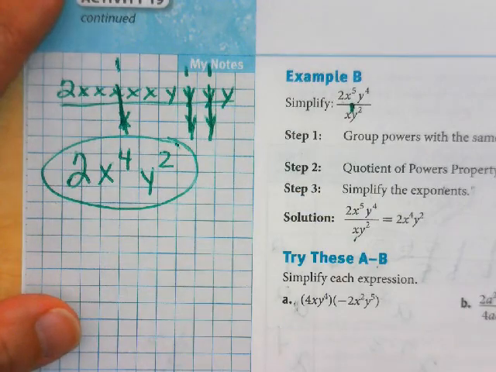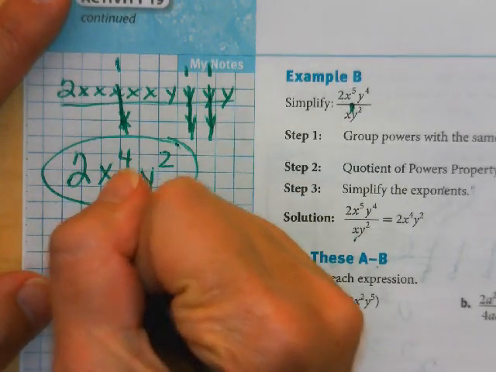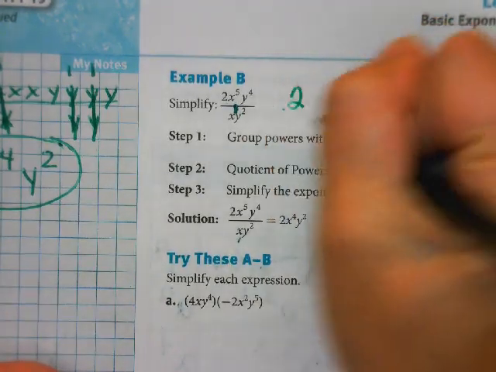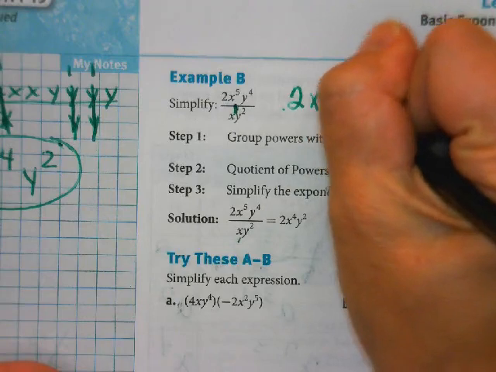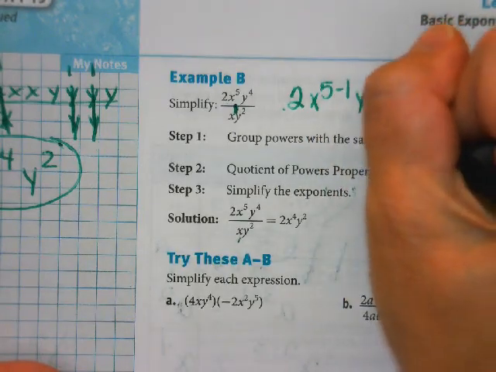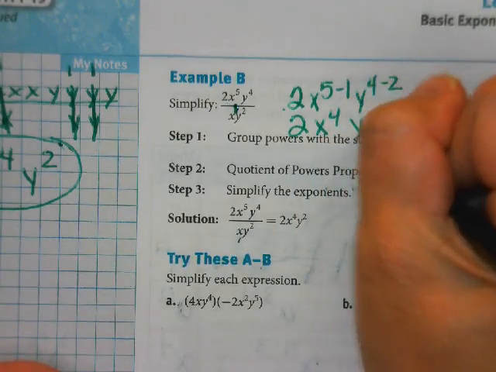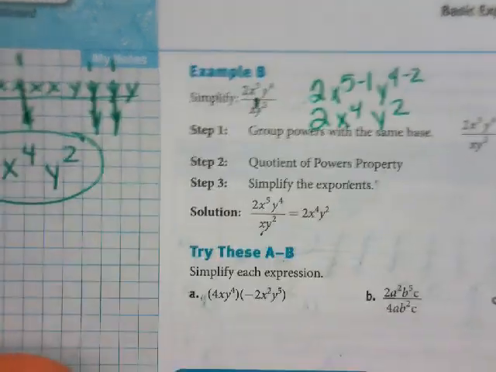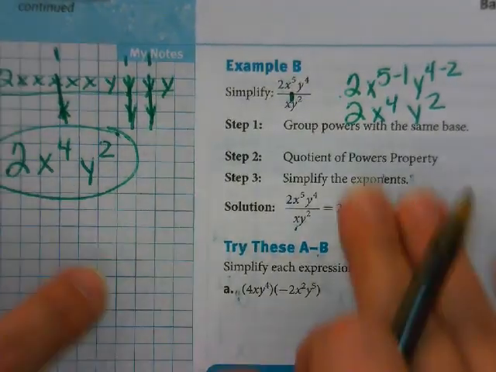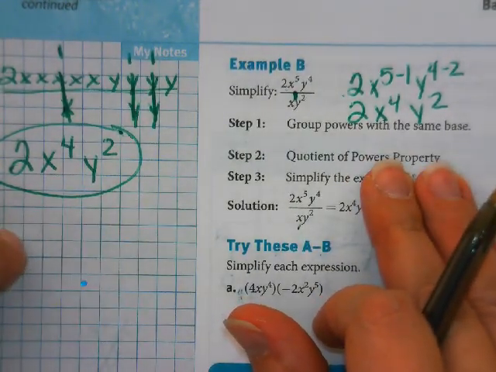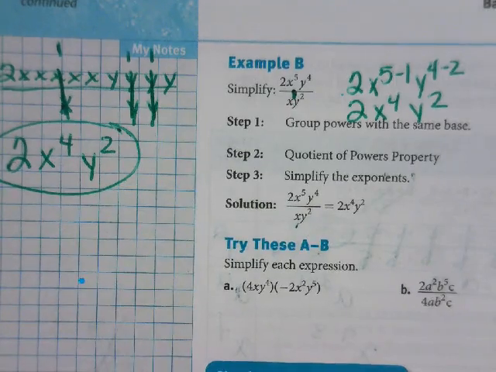Now, if you wanted to write that with the rule, we know that when we're subtracting, I'm going to go ahead and write this part over here. We have our 2, 5 minus 1, and y to the 4 minus 2. And we know that 5 minus 1 is 4, and 4 minus 2 is 2. So we get the same thing. So if you're feeling comfortable with the rule, go ahead and use it. Otherwise, you should probably work on expanded form.